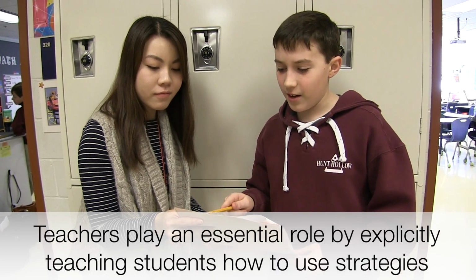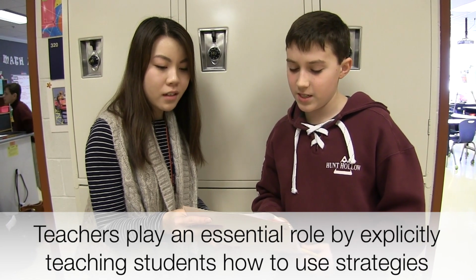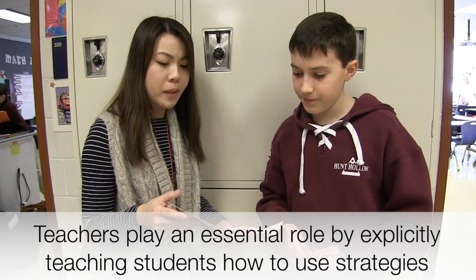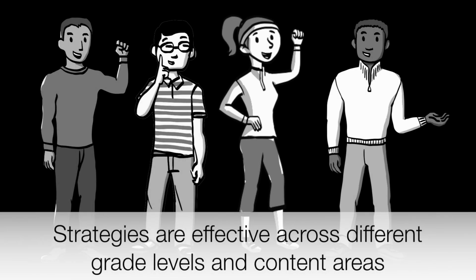Teachers have an important role in facilitating this process by including strategies in their instruction and directly teaching students when and how to use them. These strategies, when taught explicitly with modeling and guided practice, have been proven effective across content areas for students with disabilities.